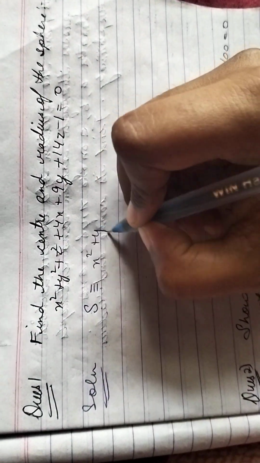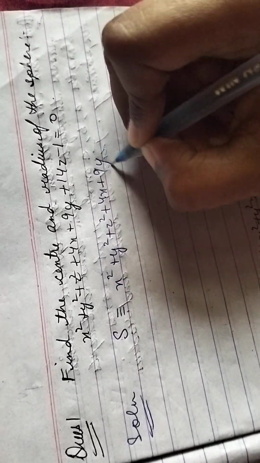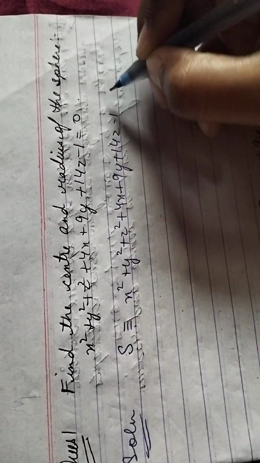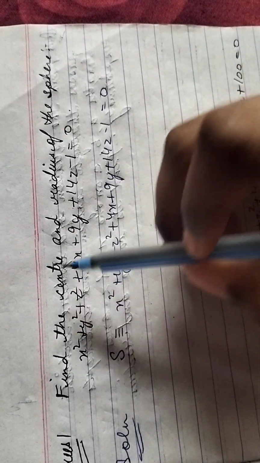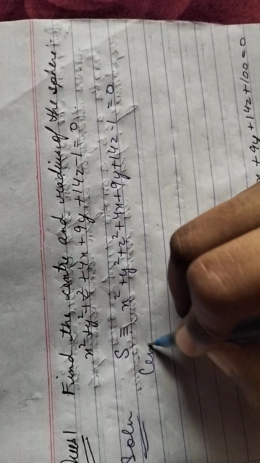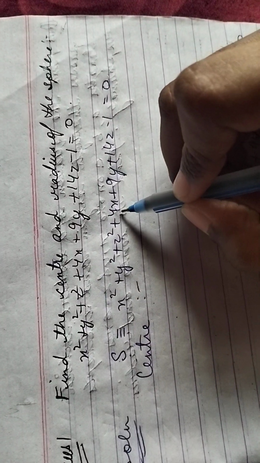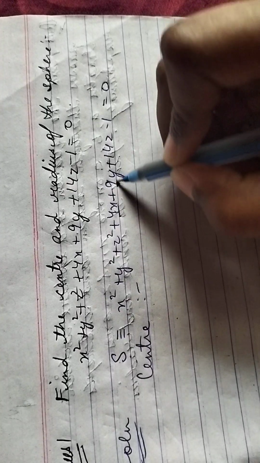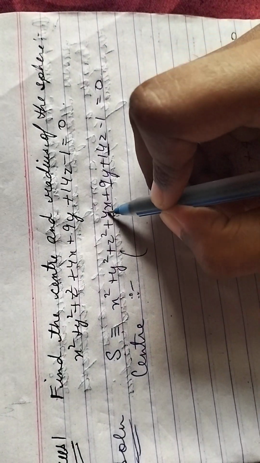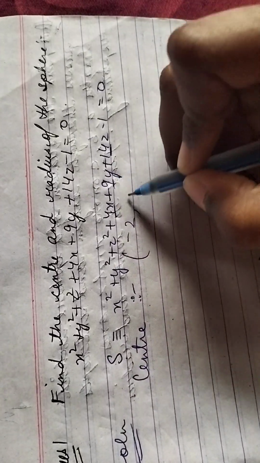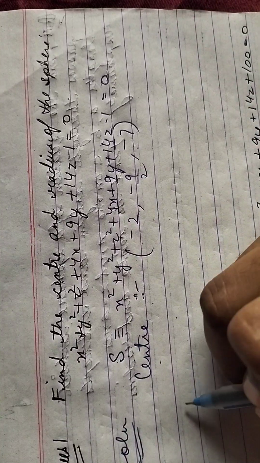We'll first write the equation. x square plus y square plus z square plus 4x plus 9y plus 14z minus 1 is equal to 0. Now we have to find the center and radius. I've already told how to find the center. We simply divide the coefficient of these terms by -2 and we'll get the center. So dividing, we'll get -2, -9/2 and -7. Now this is the center.